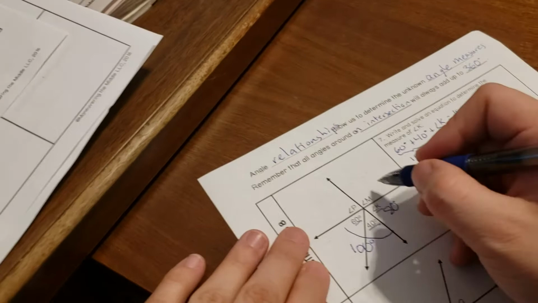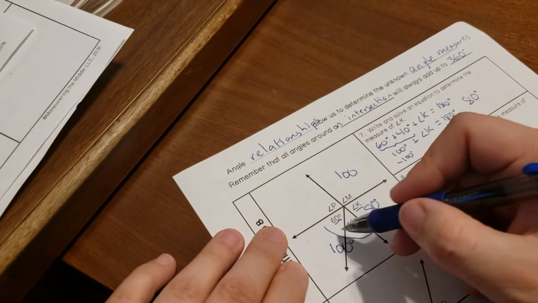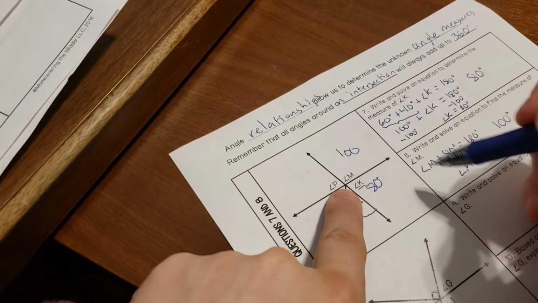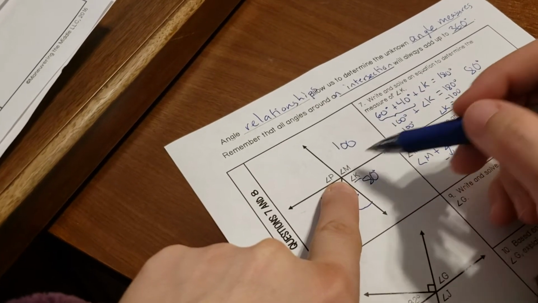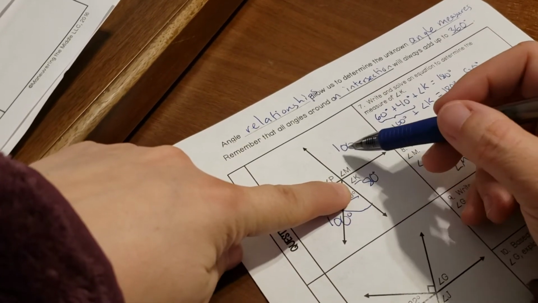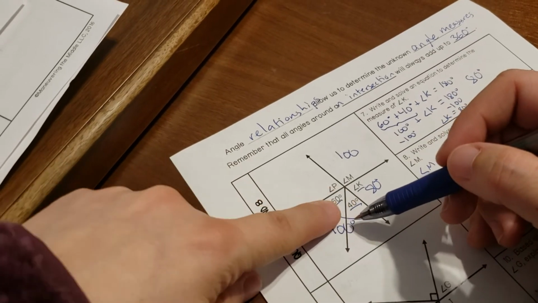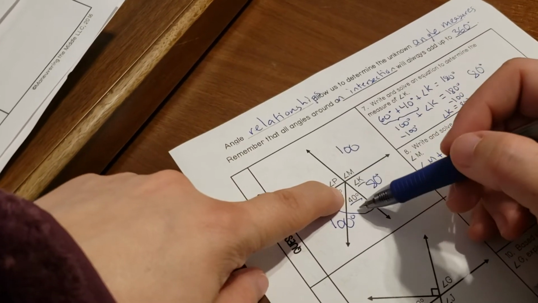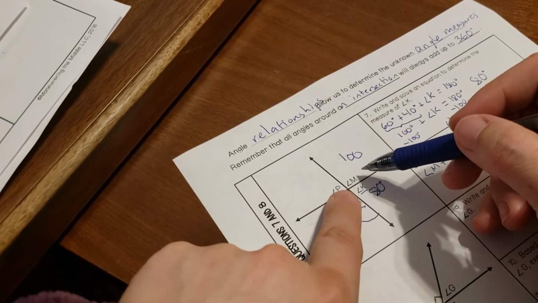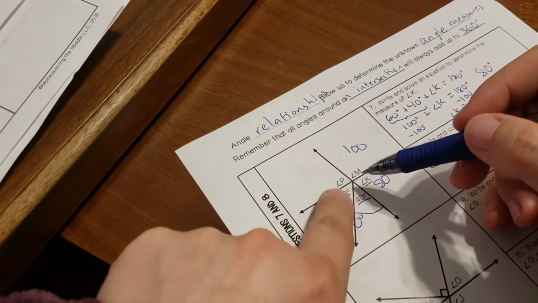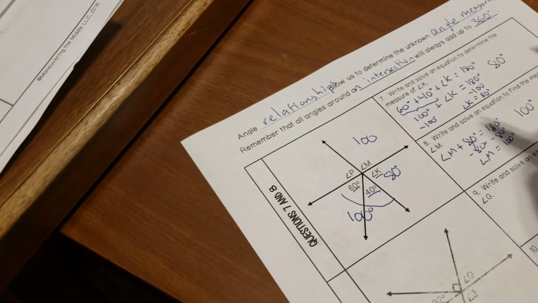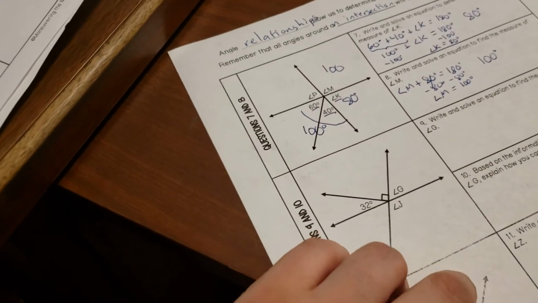The other option: if I combine these two and see that's 100, and ignore this central ray, what I have is an intersection of just two lines, and directly opposite angle M is an angle that's 100 degrees. Those are vertical angles. This 40 is not vertical to anything drawn, and the 60 is not either. But if I ignore the ray between them, the whole sum of those two angles is vertical to angle M. So I didn't even have to write this equation if I can recognize that.